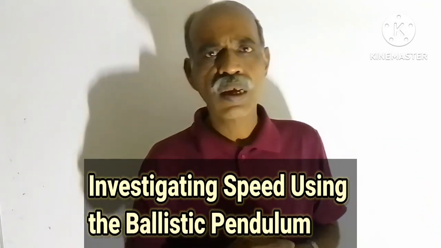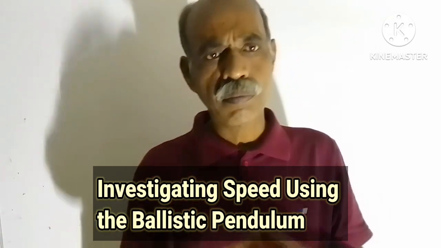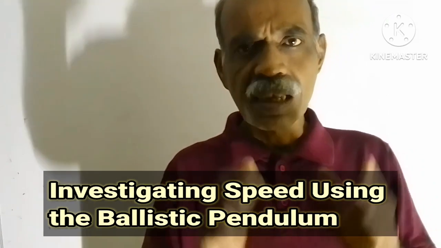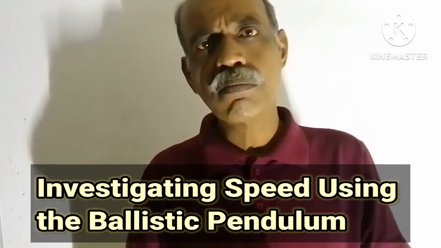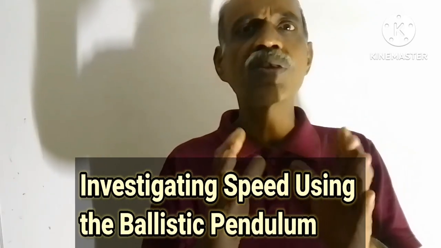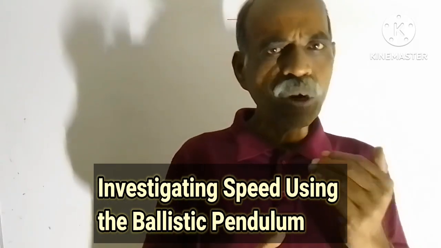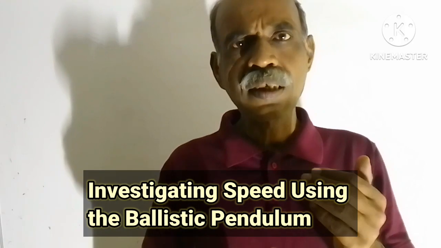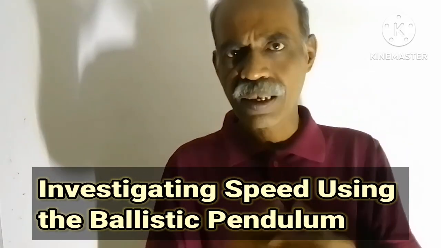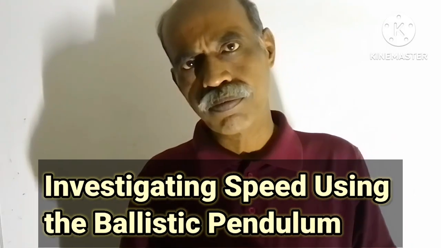What happens when the bob of the pendulum is at its equilibrium position? That bob is here called target. When the bullet is shot, the bullet becomes embedded to the target or the bob of the pendulum.